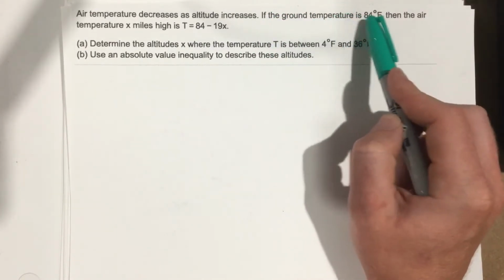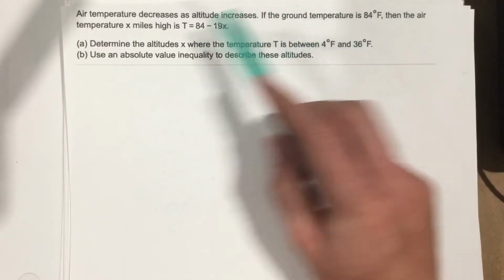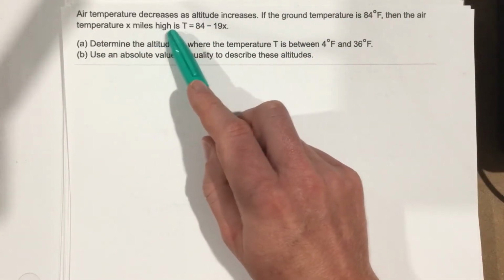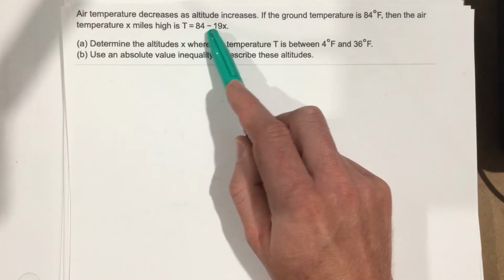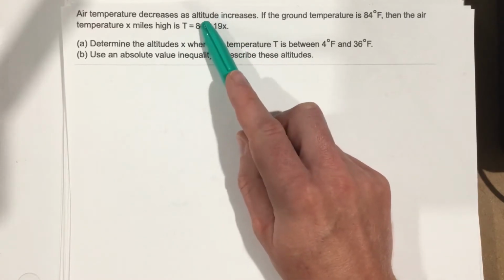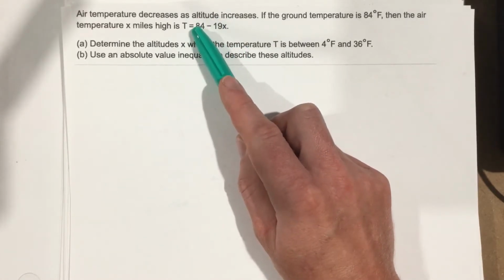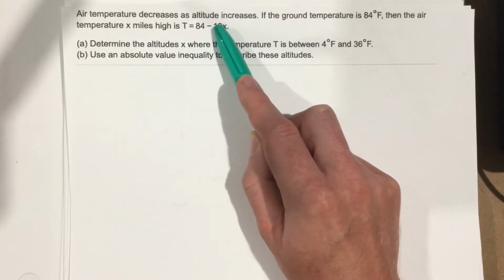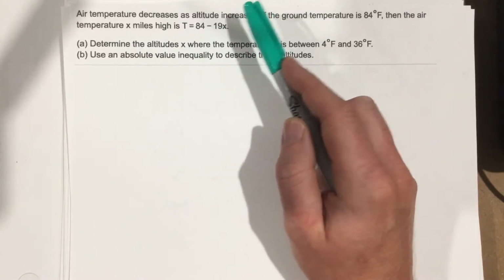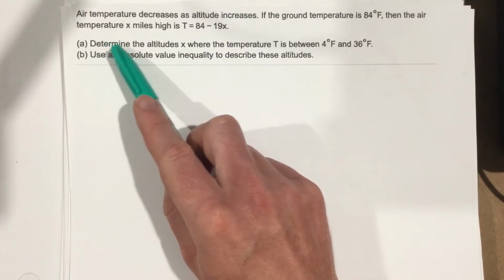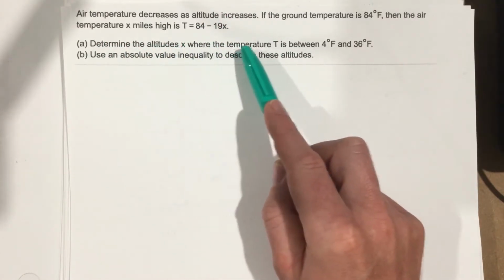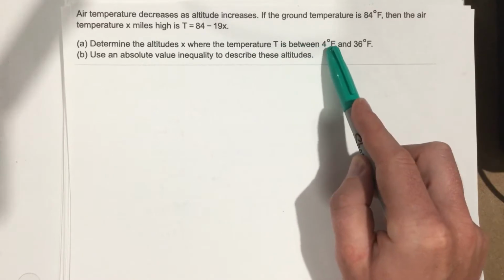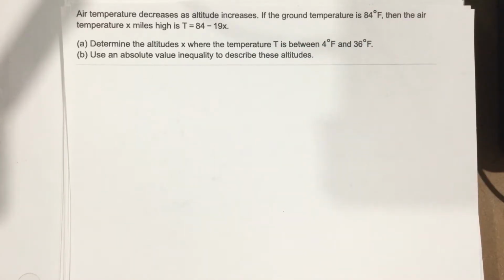If the ground temperature is 84 degrees Fahrenheit, then the air temperature x miles high is T equals 84 minus 19x. Meaning, I start at 84 on the ground. As I go up x miles high, I'm losing 19 degrees per mile. Okay, that equation makes sense. Determine the altitudes x where the temperature T is between 4 degrees Fahrenheit and 36 degrees Fahrenheit.